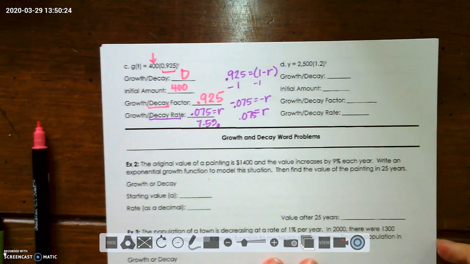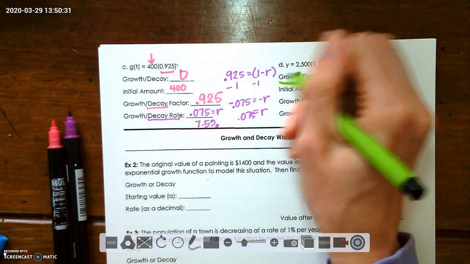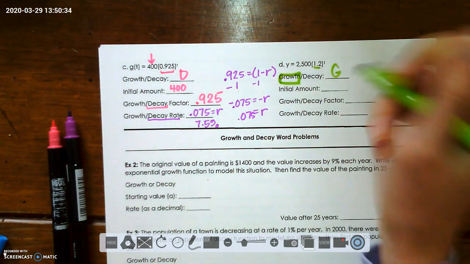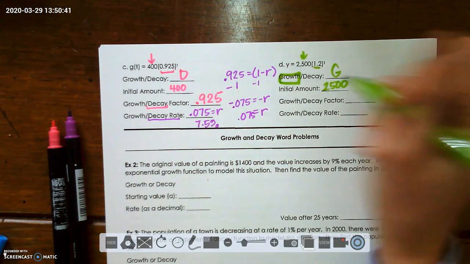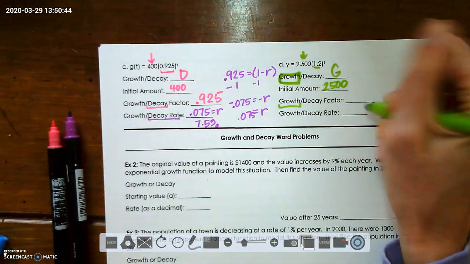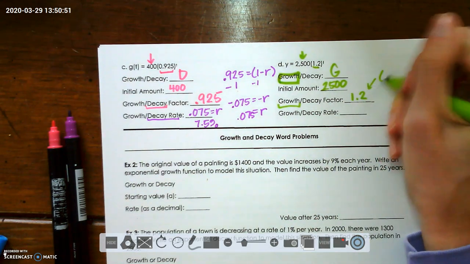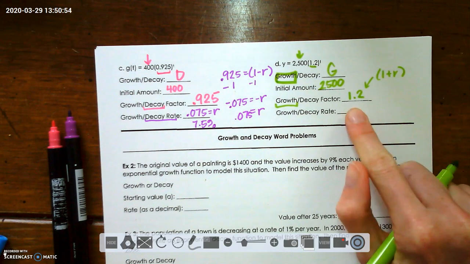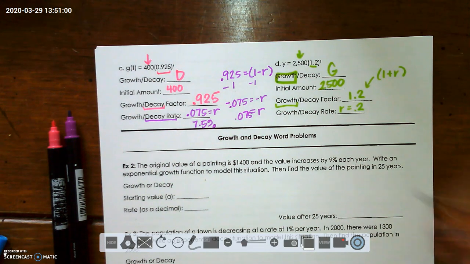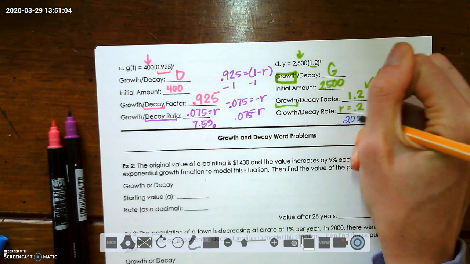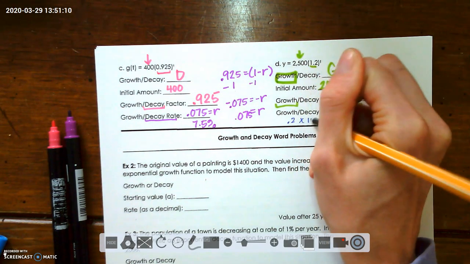All right, let's look at D. Let's see how you did. This one is growth because 1.2 is greater than 1. 2,500 is the initial amount. The growth factor is our base, which is 1.2. And then that tells us, because we know that 1.2 represents 1 plus the rate, that's already happened. So the rate is 0.2. 0.2 as a percent is 20%. All right, think about it: 0.2 times 100 gets you 20%.